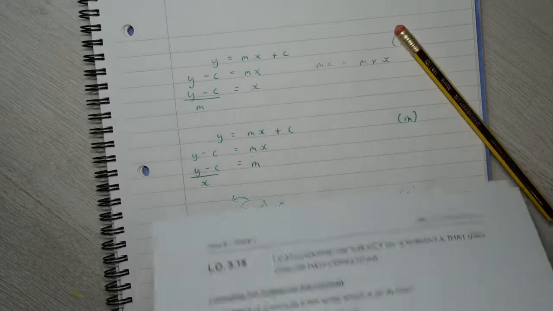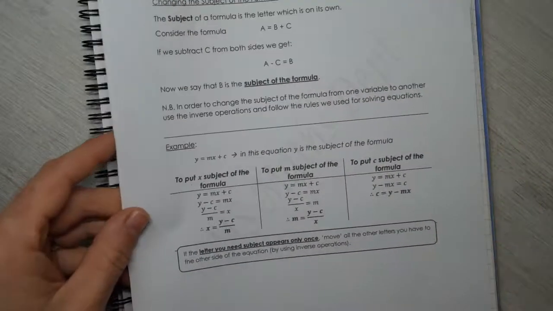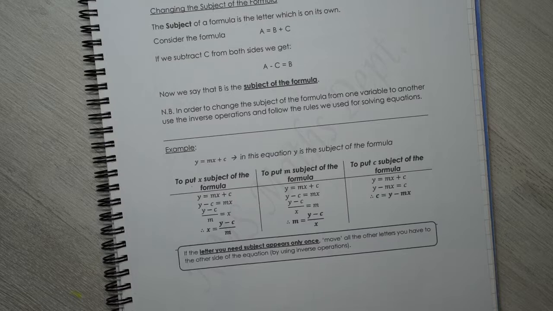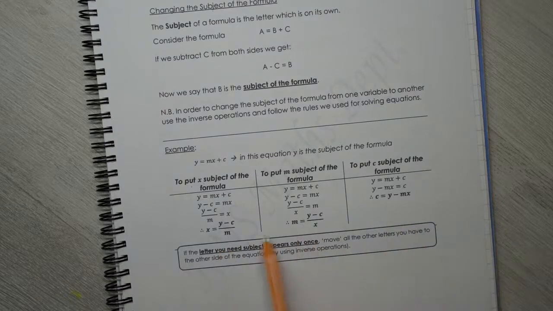As you can see here on page 11, you also have the working. There's no need to change the sides, as there are in the notes. I mean, this step is correct. Doesn't matter if m is on the other side. It is still the subject of the formula.